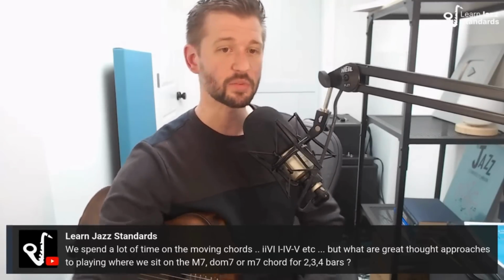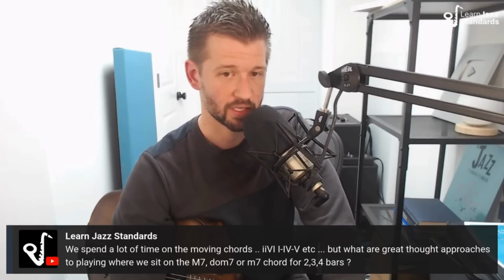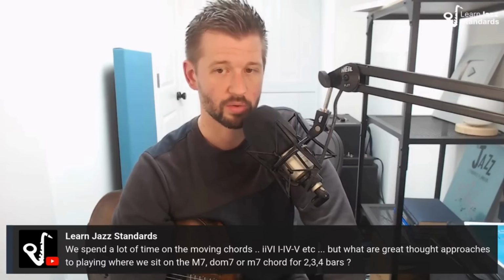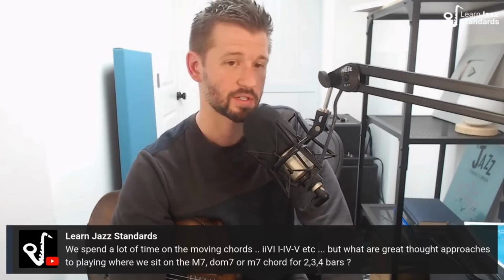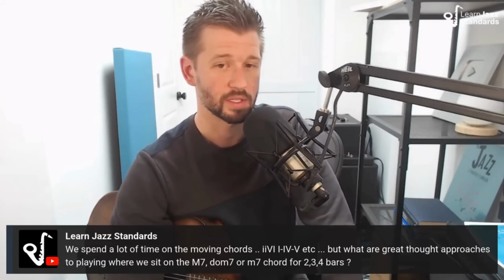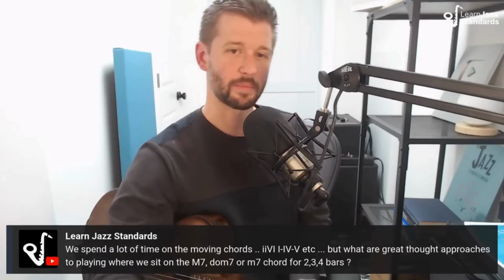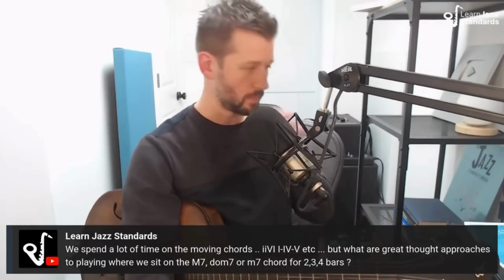Okay, this one is from Benzabang. The question is, we spend a lot of time on the moving chords, 3, 6, 1, 4, 5, etc. But what are great thought approaches to playing where we sit on the major seventh or the dominant seventh or the minor seventh chord for 2 to 3 bars? I can actually leave that up on the screen for now. That's a really good question.